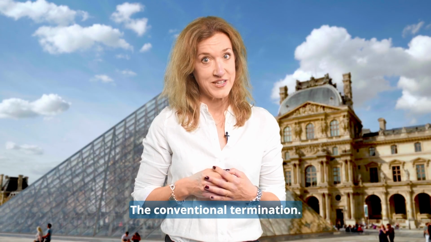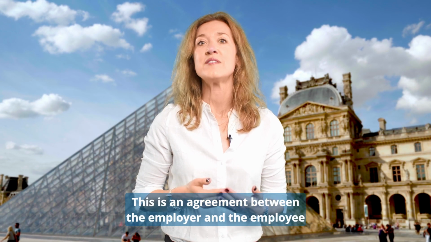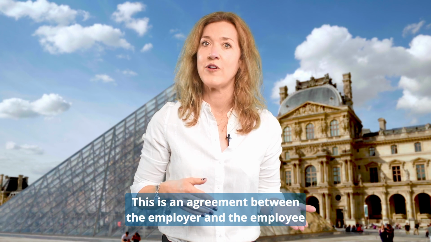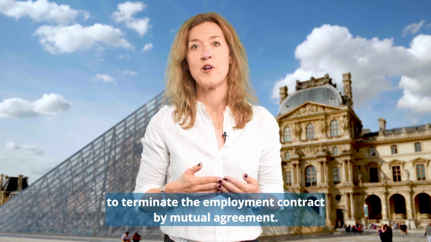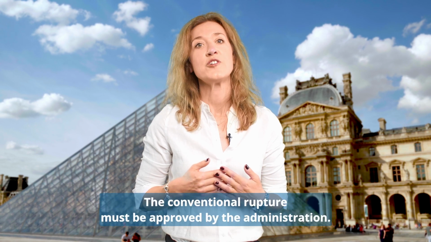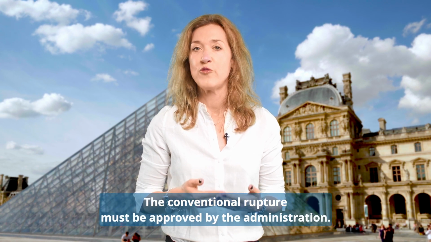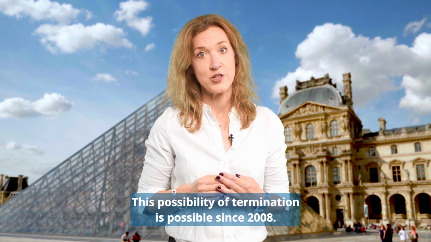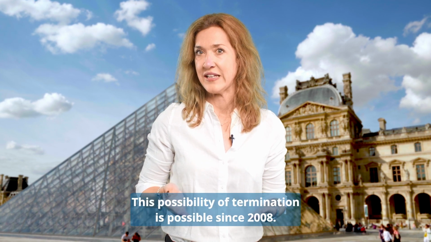The conventional termination. This is an agreement between the employer and the employee to terminate the employment contract by mutual agreement. The conventional rupture must be approved by the administration. This possibility of termination is possible since 2008.